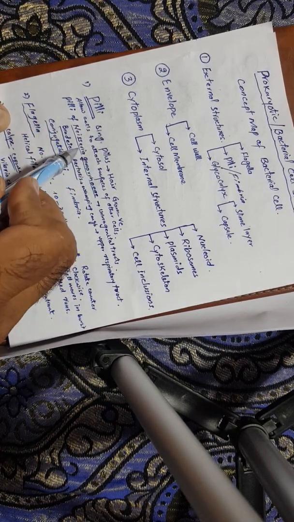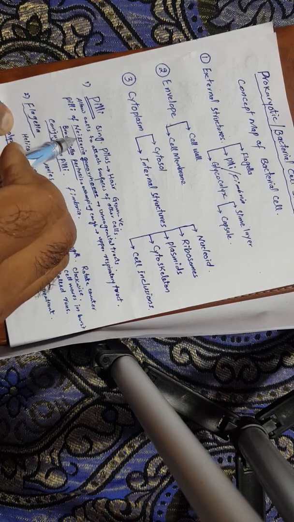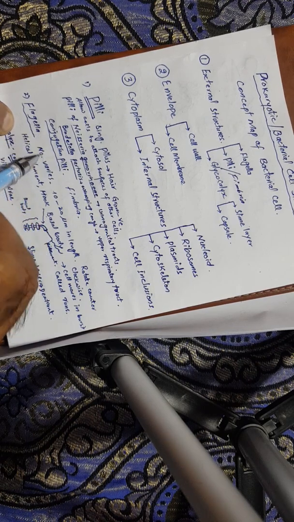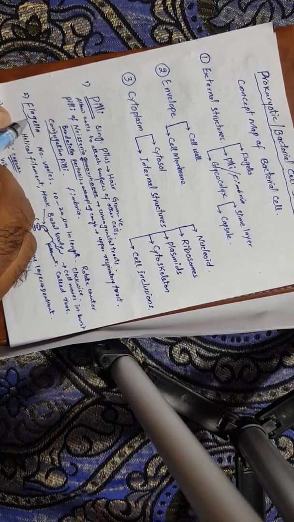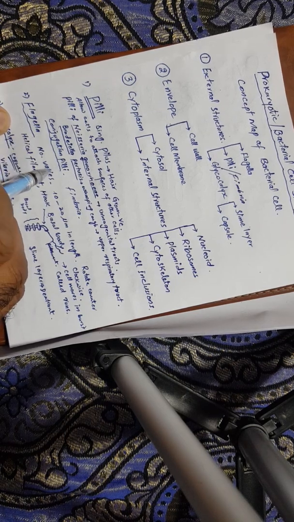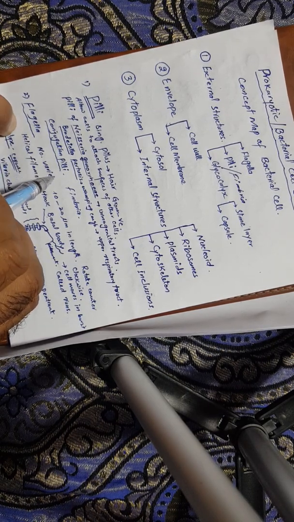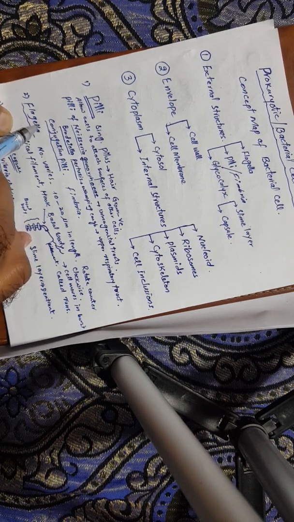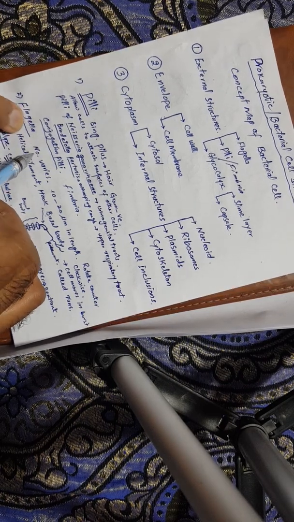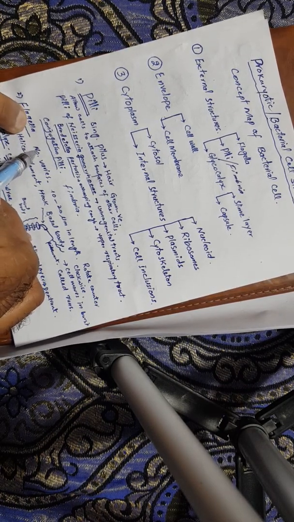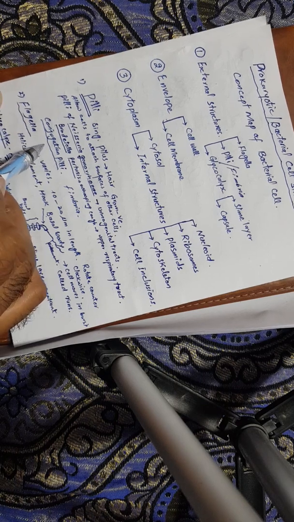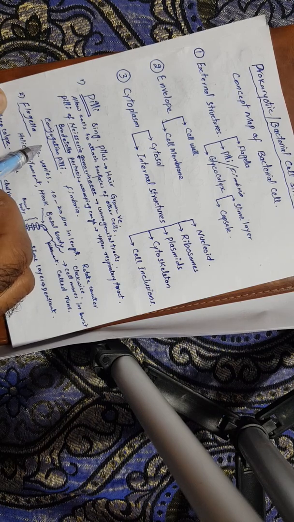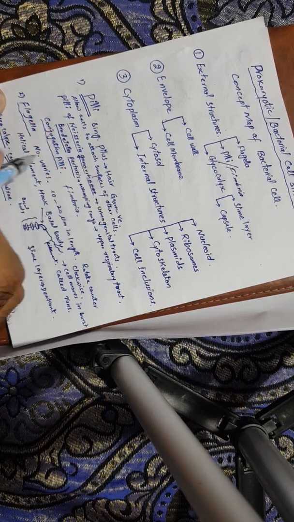Pili not only help the cell to attach to other cells and to other surfaces. There are some bacteria which produce specific pili, which are conjugation pili. And you know that bacteria exchange their genetic material. There is exchange of genetic material among bacteria because of conjugation pili. So conjugation is one of the methods of recombination in bacteria. Others will be discussed later. You know what conjugation is, and they produce conjugation pili, and they form a conjugation tube between two bacterial cells.